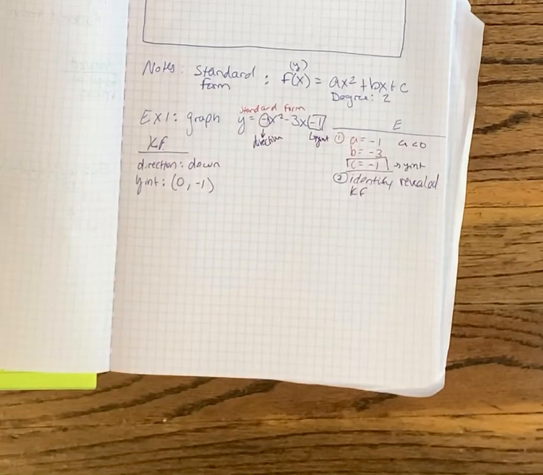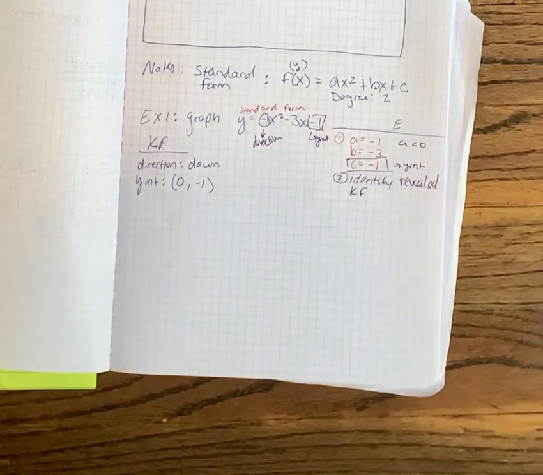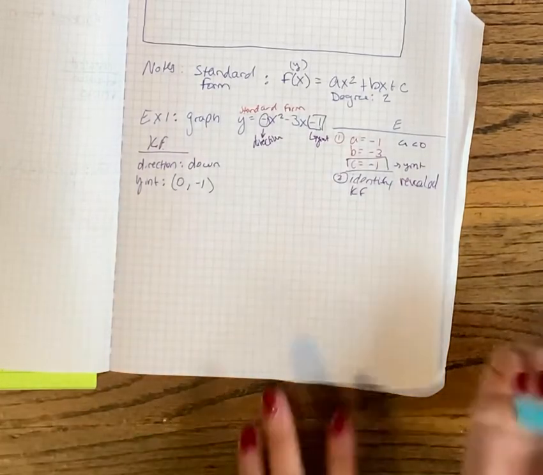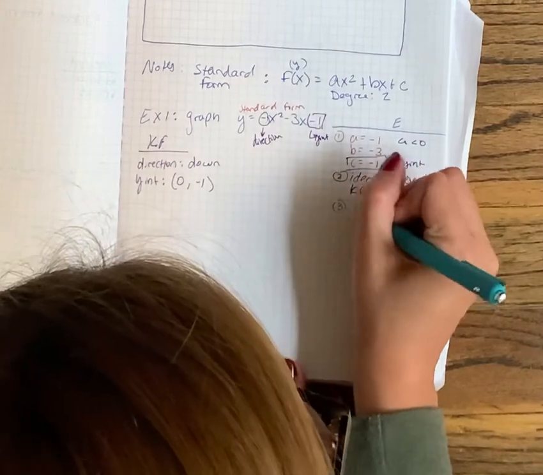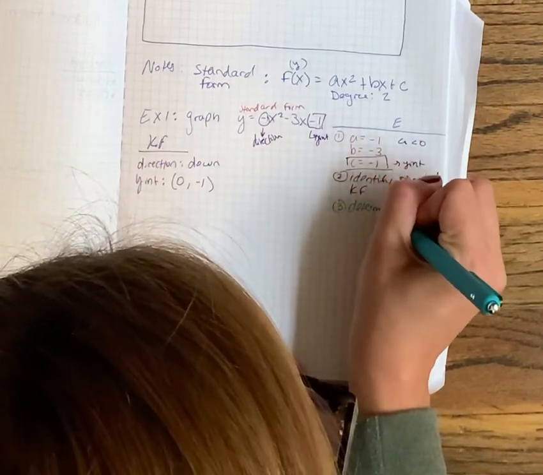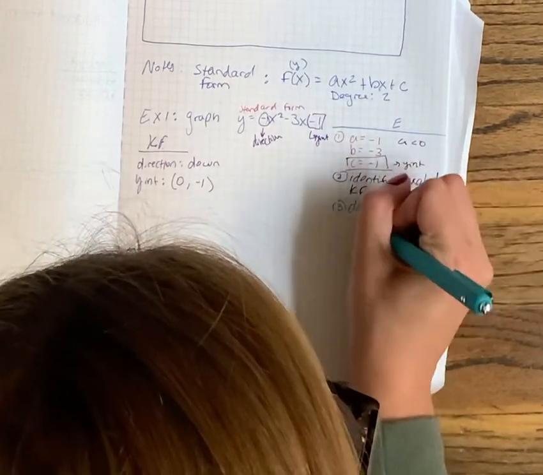But that's not enough information for me to be able to fully graph this function. So now I have to do my next step, which is to determine my other key features.